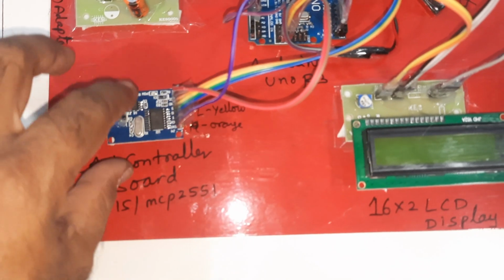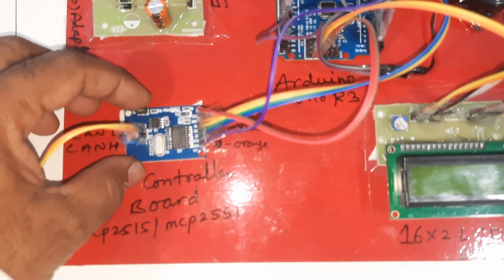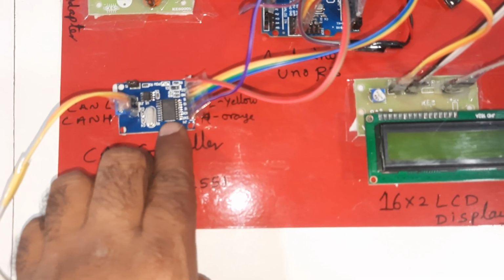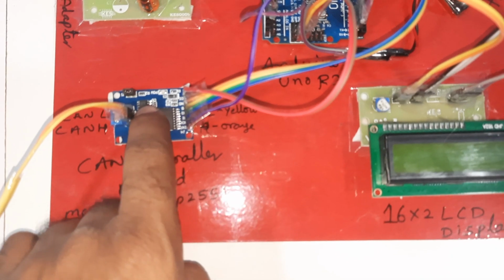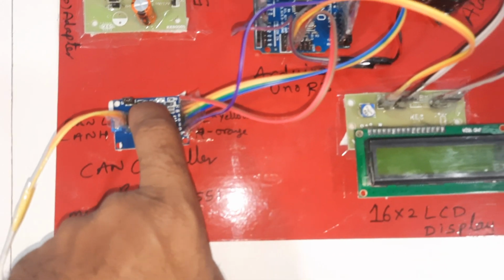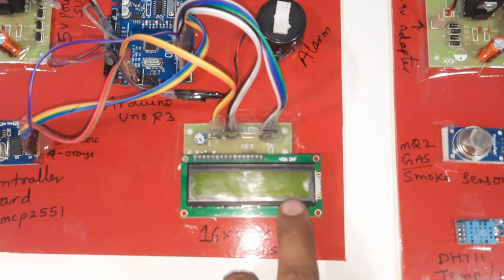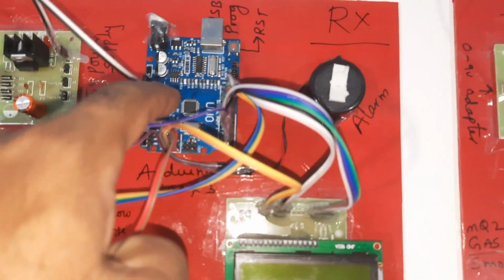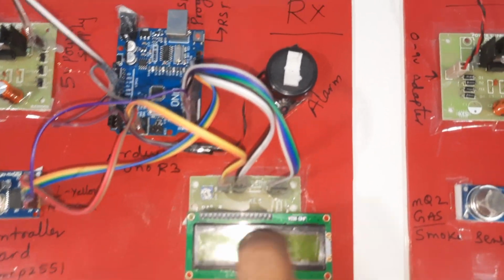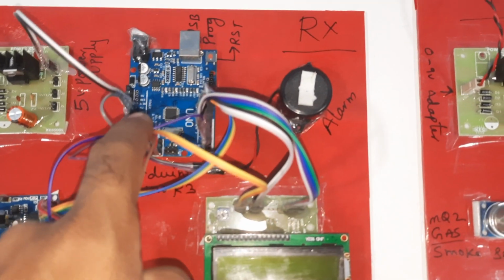There is a closed loop 120 ohm resistor. Here we are using the MCP2515 CAN controller and MCP2551 CAN transceiver module. Whatever process is going on should be displayed on the 16x2 character LCD display. The alarm is connected to A0.